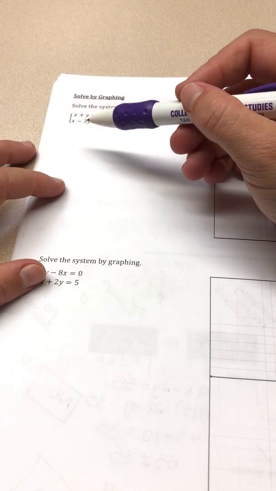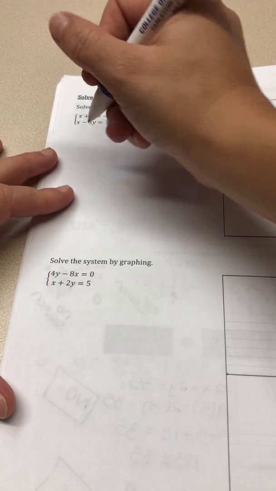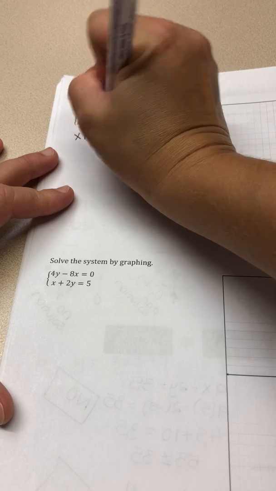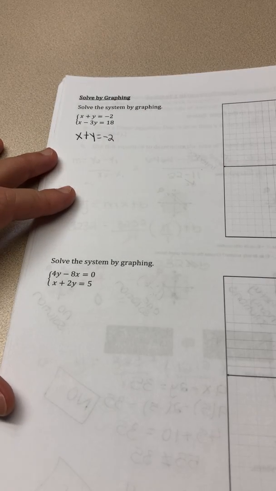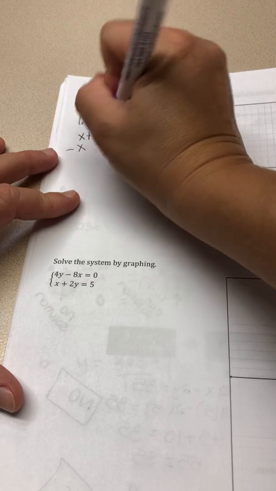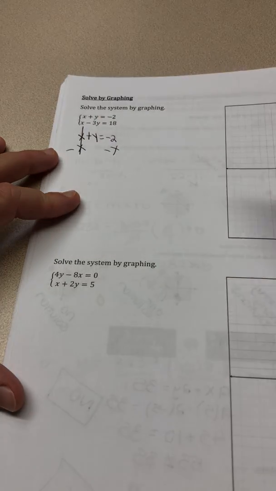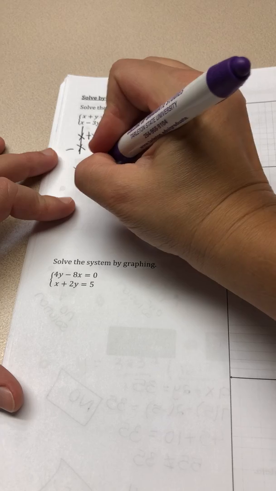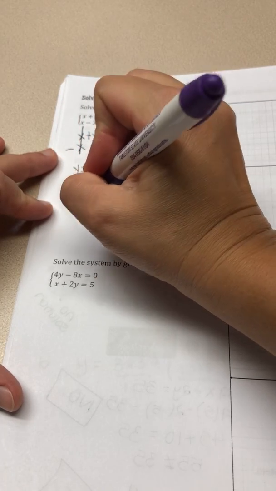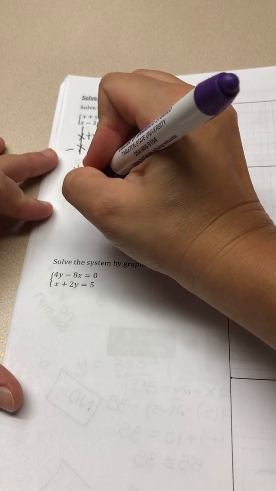This first one, I have x plus y equals -2. I want to graph this line, so I want to put it in y equals form. I'm going to subtract x from both sides. We're left with y equals -x minus 2. It is now in y equals mx plus b form.